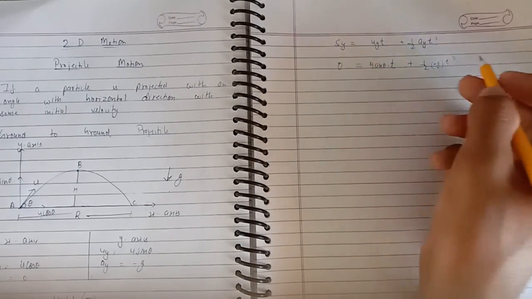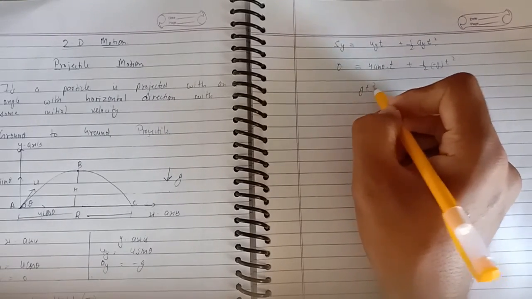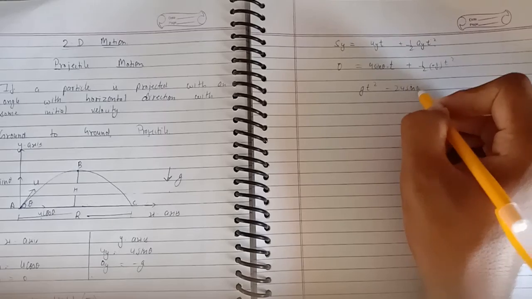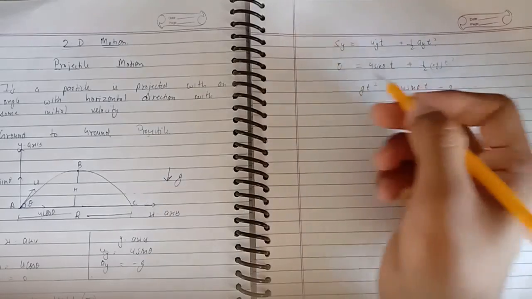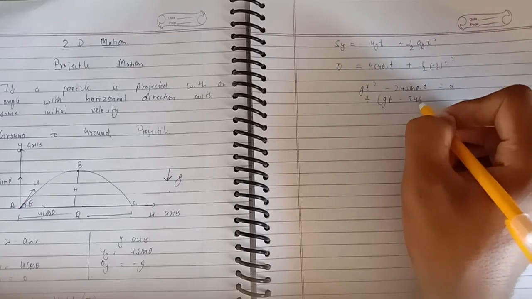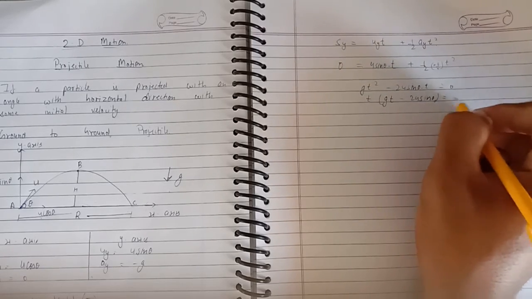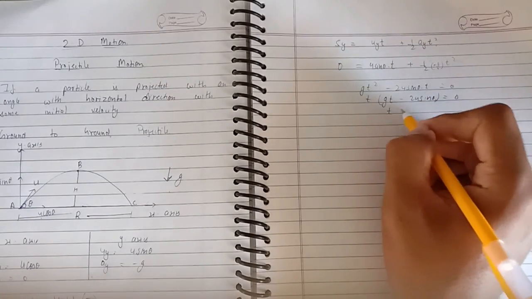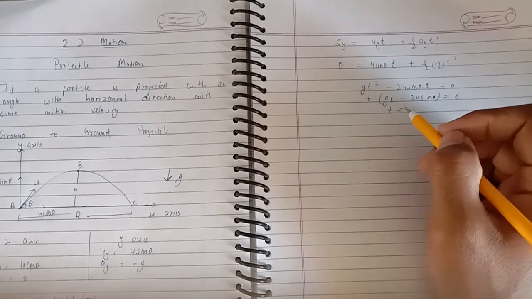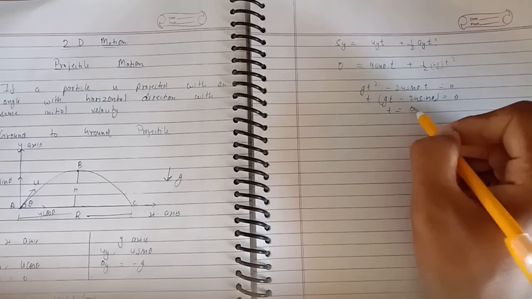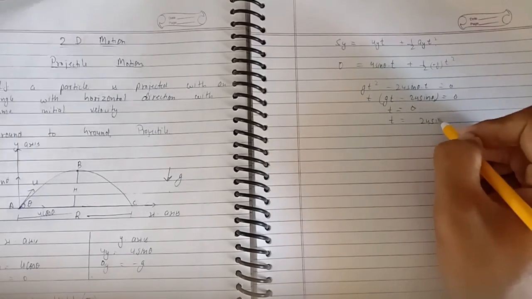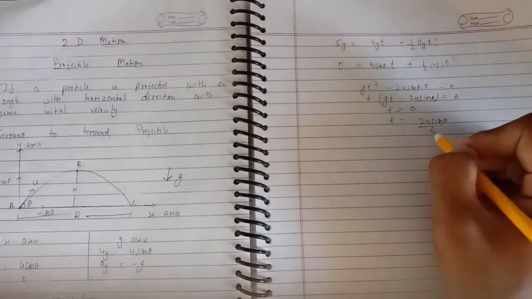When we solve it, it comes out as g t square minus 2u sin theta t equals 0. We take t common: t(g t minus 2u sin theta) equals 0. Since this is a quadratic equation, we have two roots. The first is 0 and the second is 2u sin theta upon g.